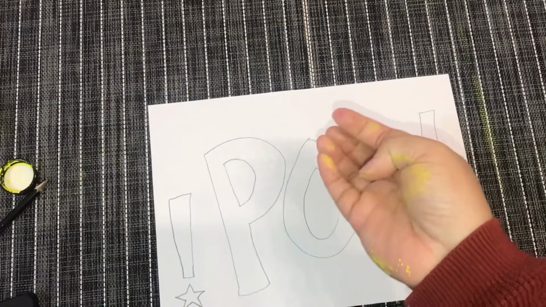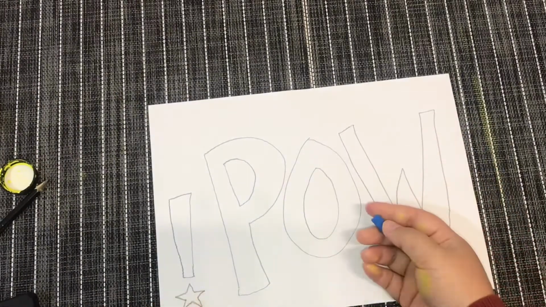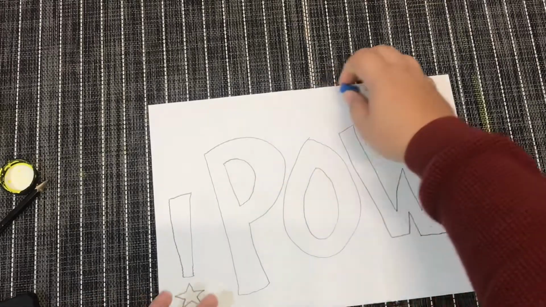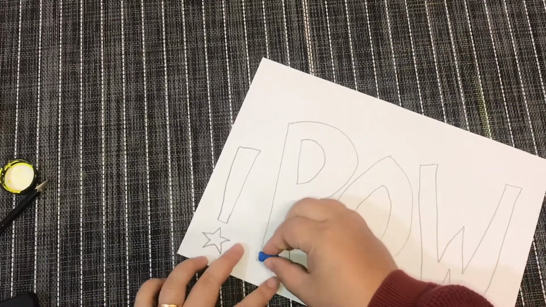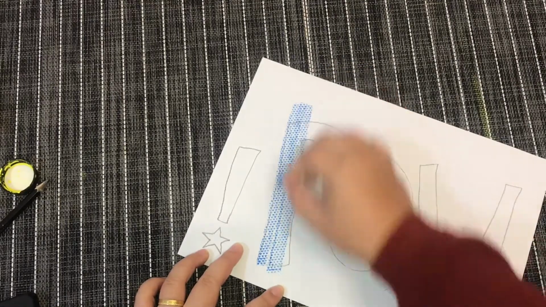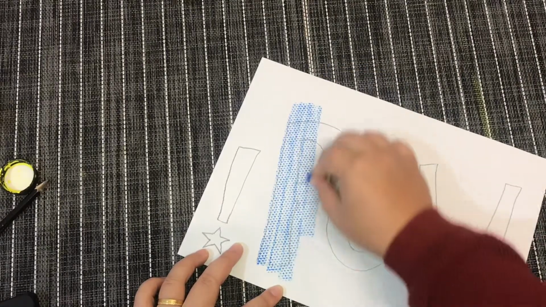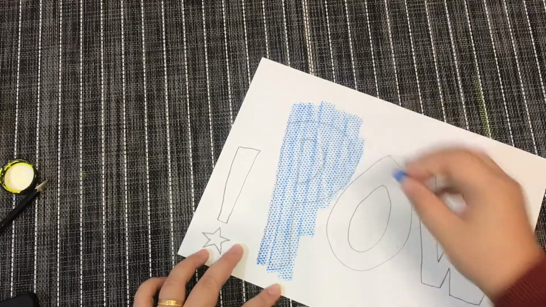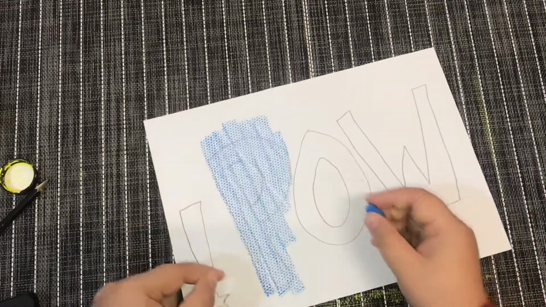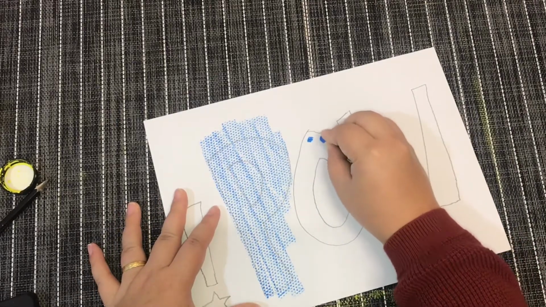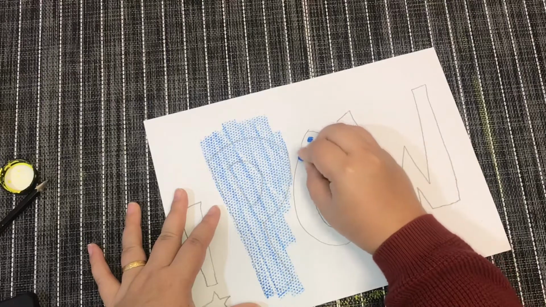I'm going to use this blue for the P, and rub it on. Now for this one I'm going to use a different texture, maybe some dots.